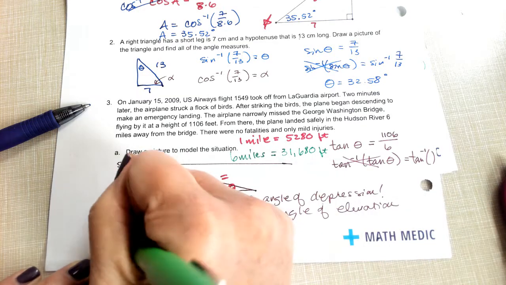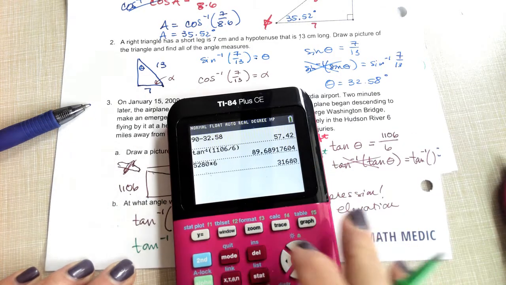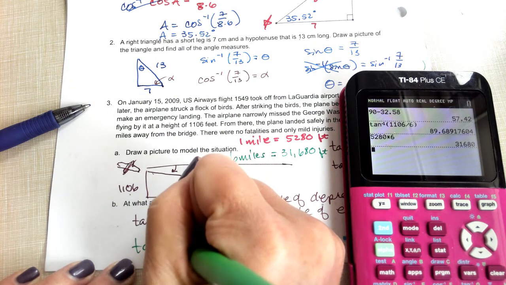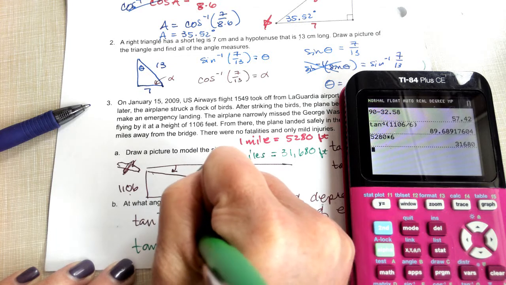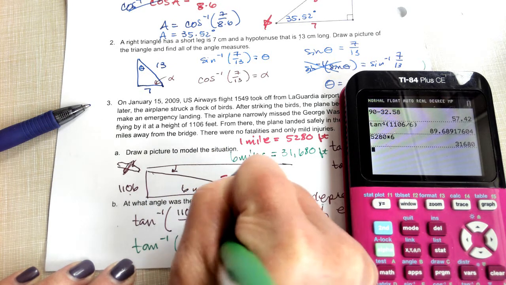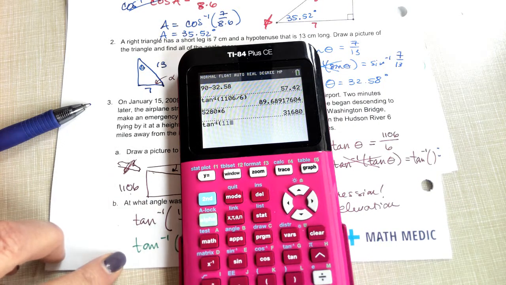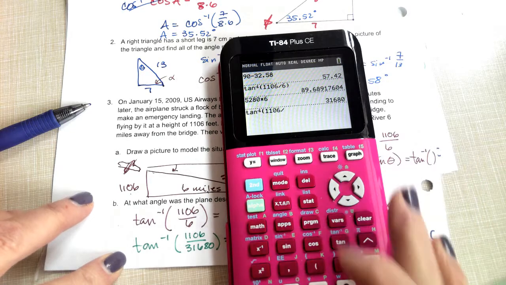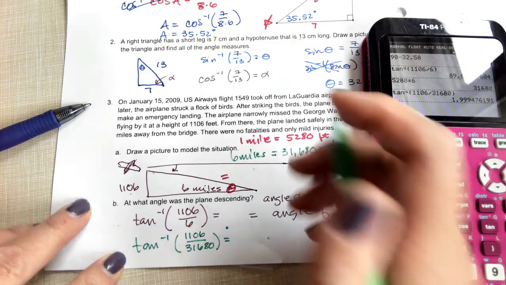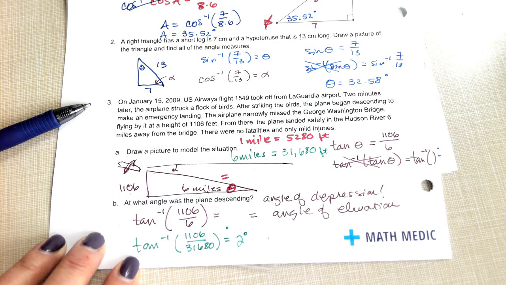So when you get a crazy answer like that, like the answer I previously got was 89 degrees, you have to take a step back and say, oh, what did I do? So that's what I did. So this is going to be 1106 over 31,680, which is second tan 1106 divided by 31,680 to get our 2 degrees angle of depression.